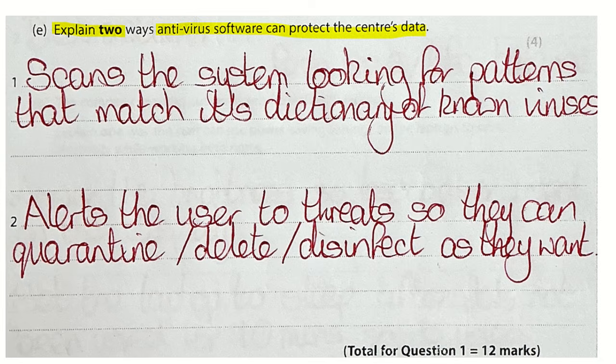So I've explained 2 ways. For my point, I've said the antivirus scans the system. It's looking for patterns, and my expansion is that it matches its dictionary of known viruses. Remember, an antivirus contains a list of all the known viruses, and it's comparing what you've got to that so that it recognises a virus.